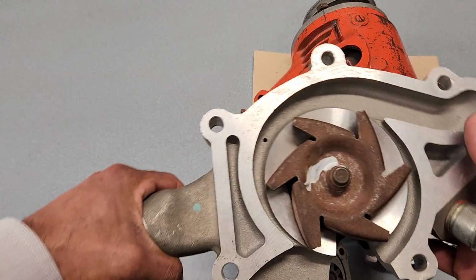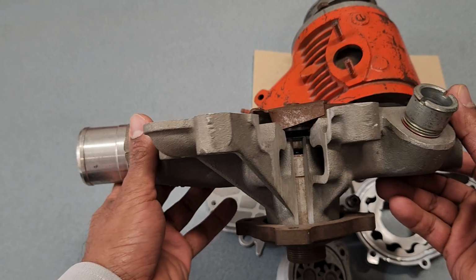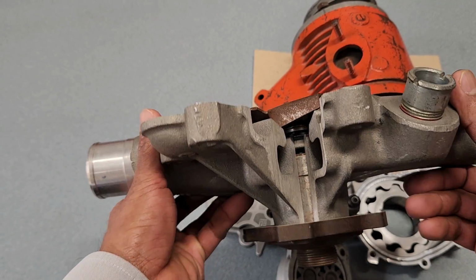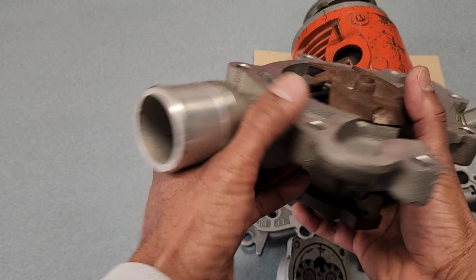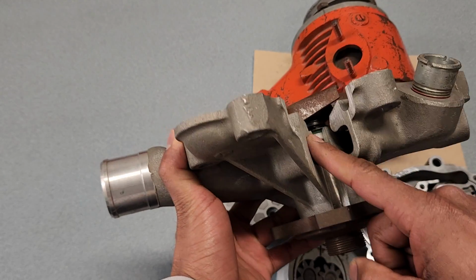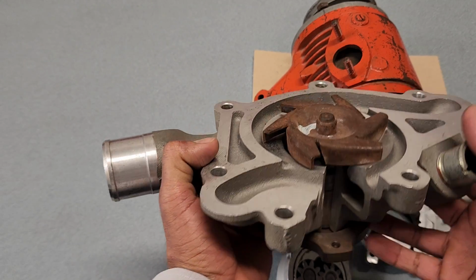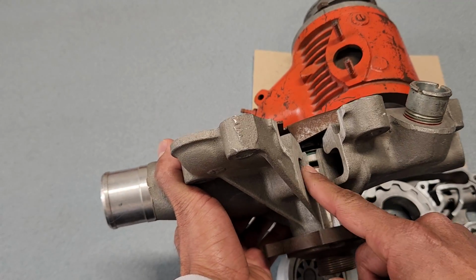On the other hand, a dynamic pump works in a completely different way. It creates vacuum, low pressure inside the housing. As I have explained, the fluid comes from this side, and it is still right. Everything is submerged in water or coolant.